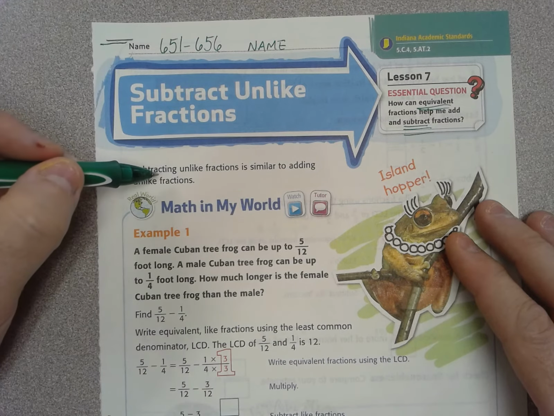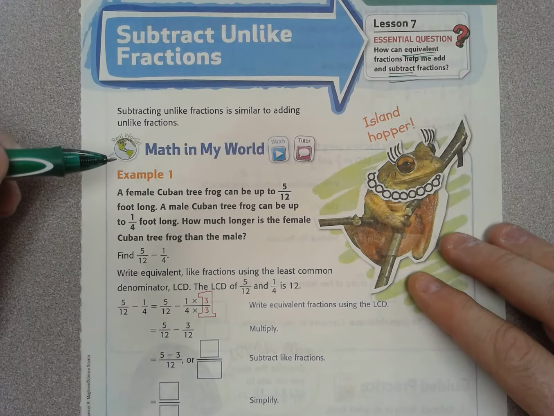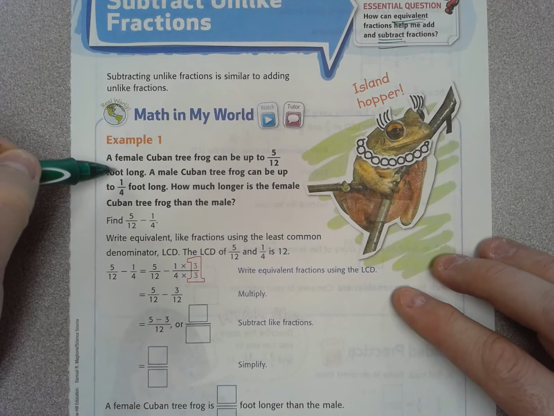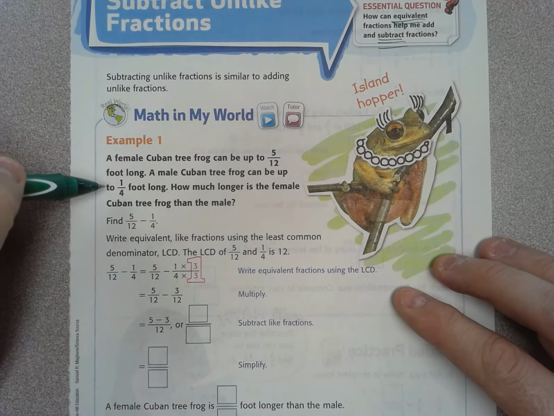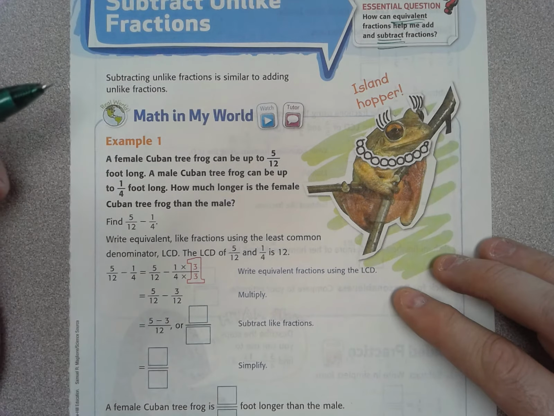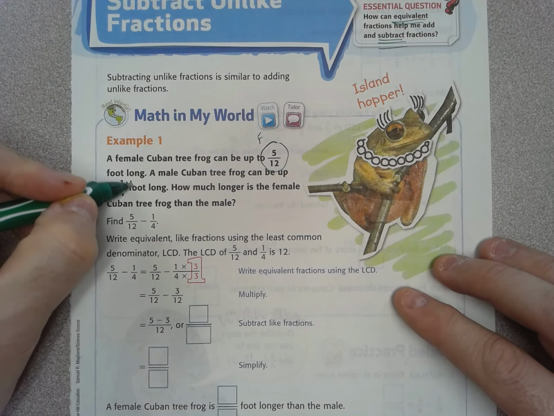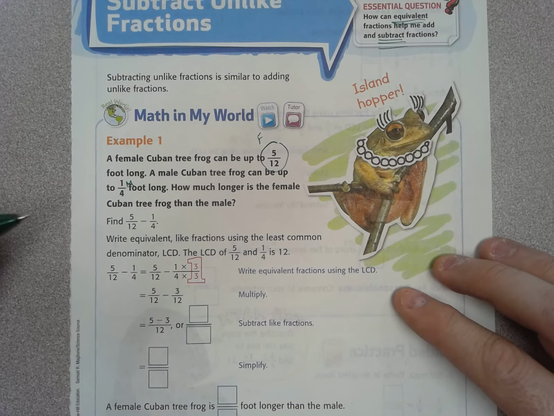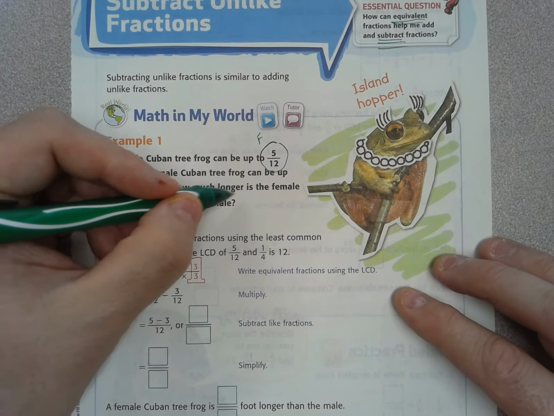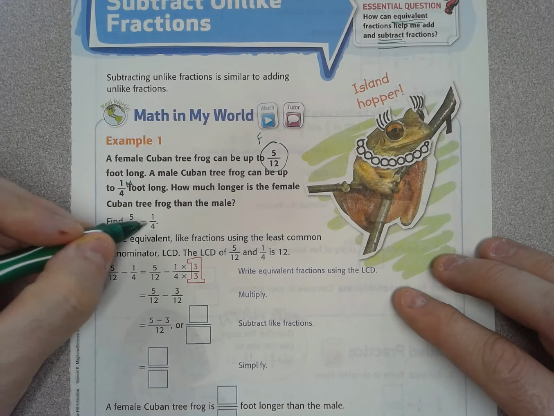Subtracting unlike fractions is very similar to adding unlike fractions, as you can see right here. So there's nothing really different today. We have a female Cuban tree frog can be up to 5/12 foot long. A male Cuban tree frog can be up to 1/4 foot long. How much longer is the female Cuban tree frog than the male? Female, and then this is the male. So how much longer is the female? That kind of gives you a hint which one is the larger fraction, by the way they set it up here, saying how much longer is the female than the male. So we have 5/12 minus 1/4.